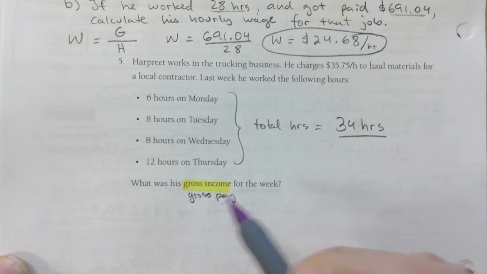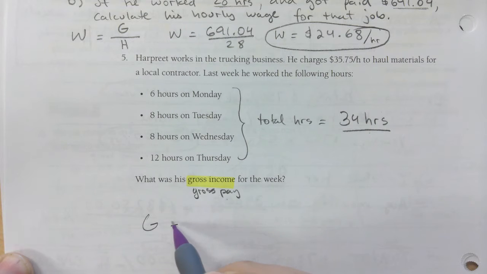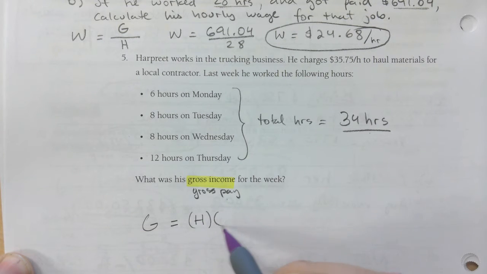So this person's gross pay: you cover the G, and you're left with hours times wage.